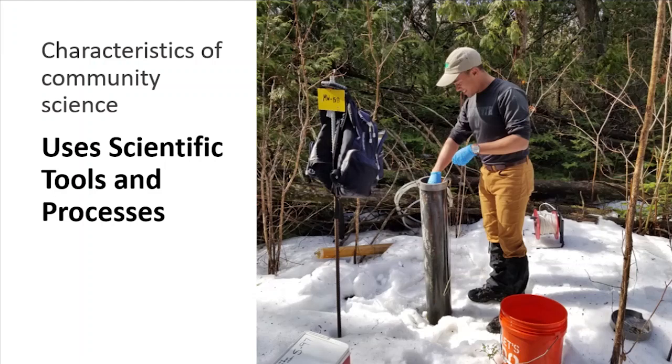It's also important, I think, to adhere to the standards of scientific integrity. So community science is about using science to answer community questions. It isn't about using science to prove a particular point of view. It needs to maintain the openness and the adherence to evidence-based standards that's characteristic of science.